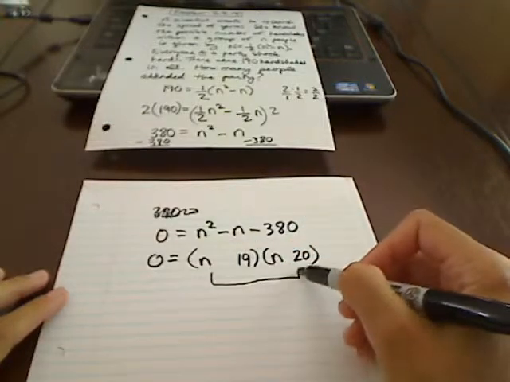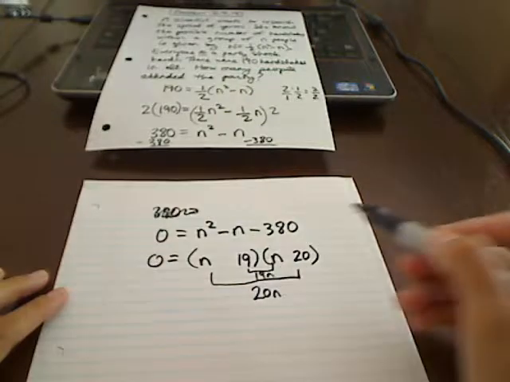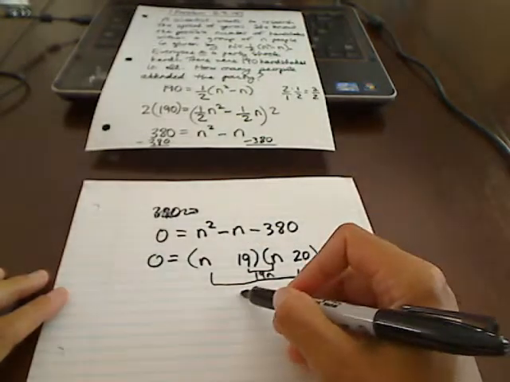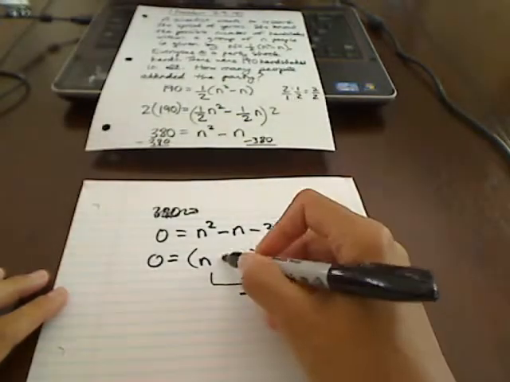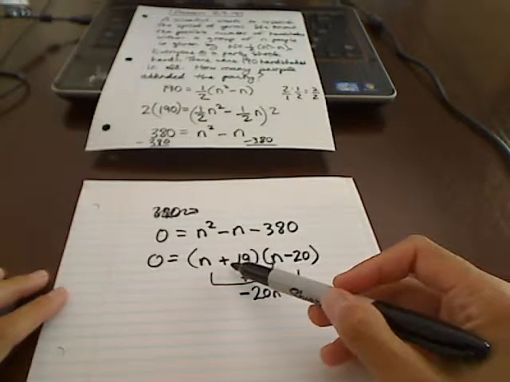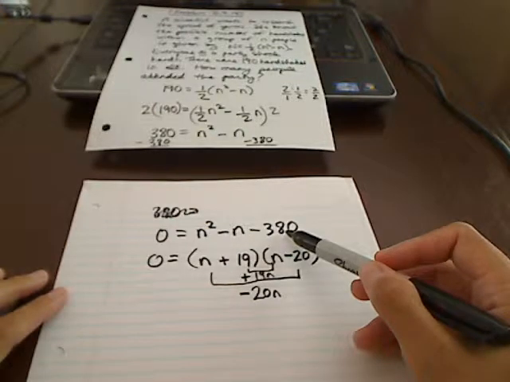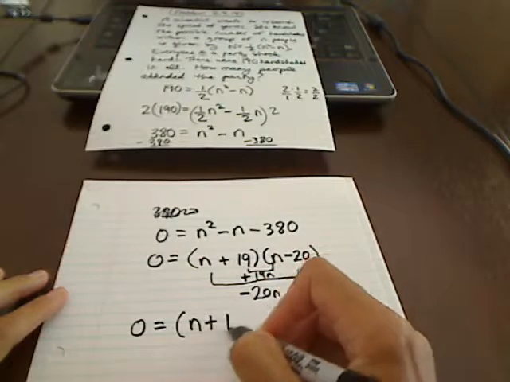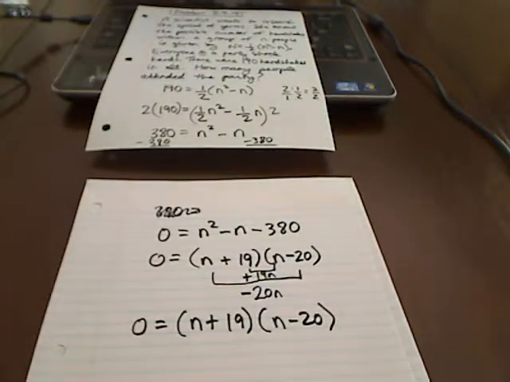So if you look at the outside here, this is 20n. If you look at the inside, this is 19n. And if we want to get a negative 1n, then our 20 should be negative and our 19 should be positive. Okay? So if we check that, we need to check and make sure that the last portion of FOIL works here. So positive 19 times negative 20 is a negative 380, so that works. Okay, so this is our factorization, n plus 19 times n minus 20.